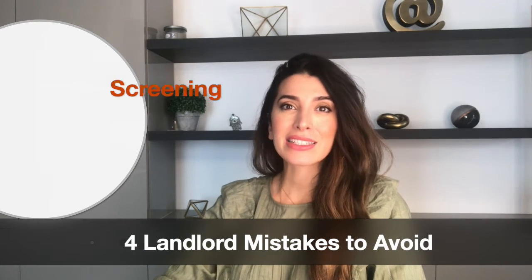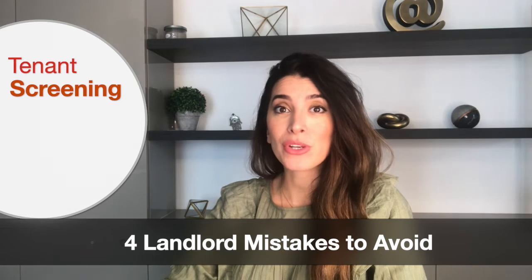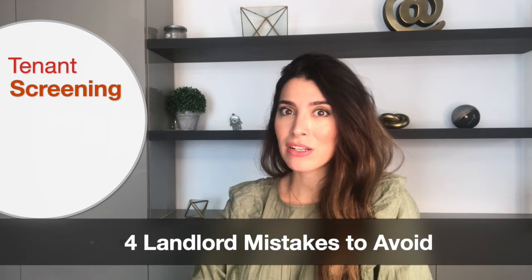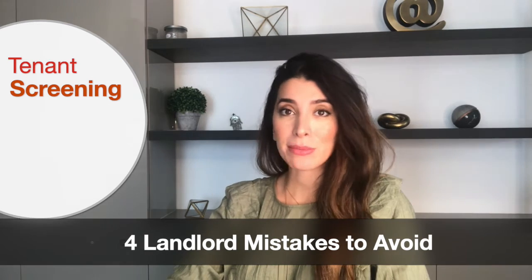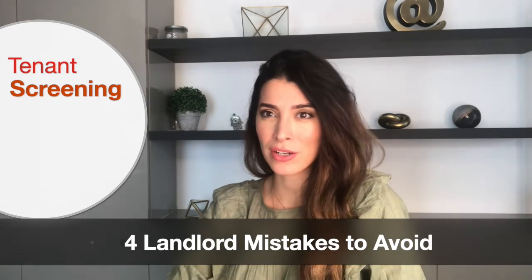Number 1 is screening your tenants. I cannot emphasize more on this item. It's very important to screen your tenants. Some people are getting scared once they put their unit for rent. The first application that they get, they're like, okay, we're going to accept it because we do not want to pay the mortgage on our own.